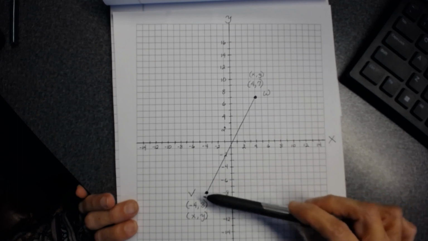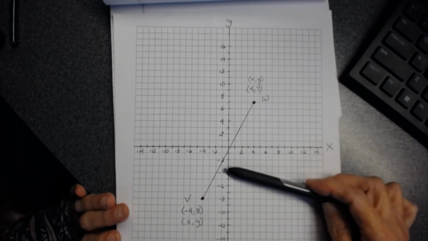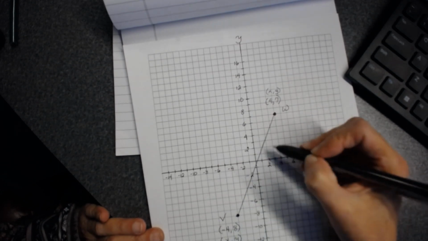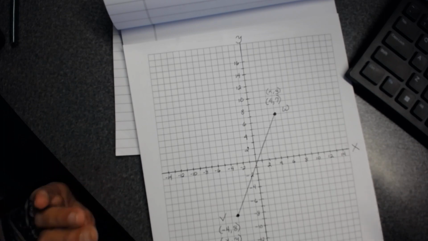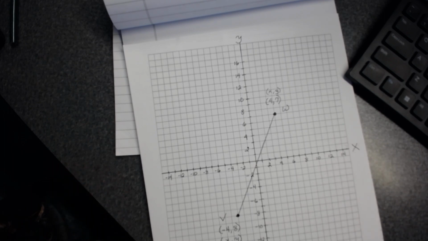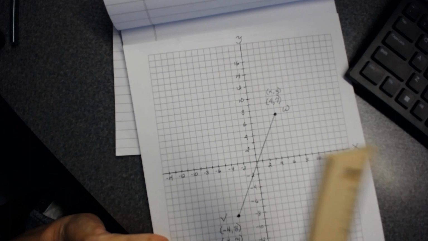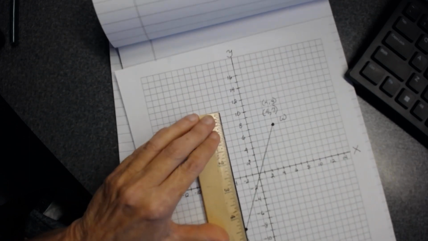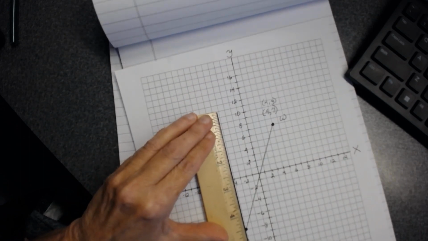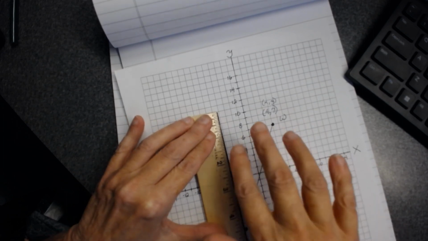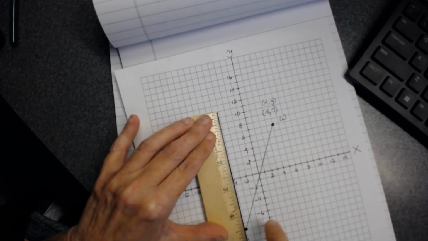Okay, so they want us to find how long this line is. Okay, looking at it, it'd be really hard to count. We could estimate, but it would not be accurate. Okay, so let's use our Pythagorean theorem to make a right triangle out of this, and then we can count our A and B, our legs, and then we can solve for our hypotenuse C.